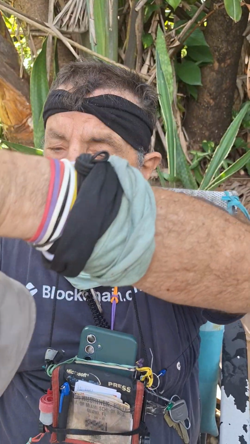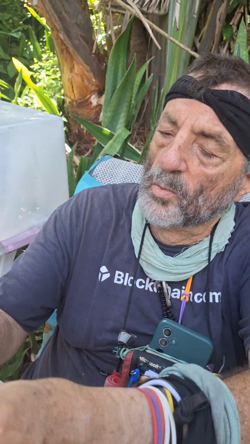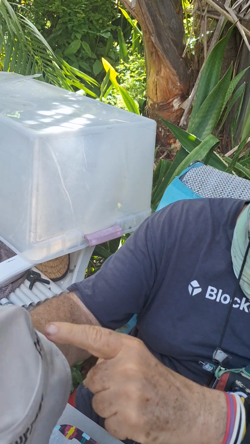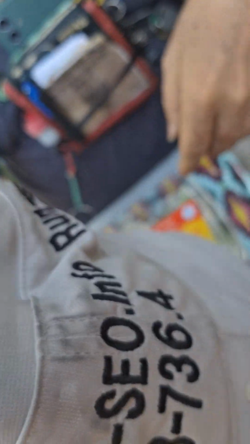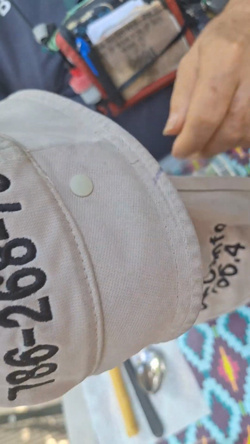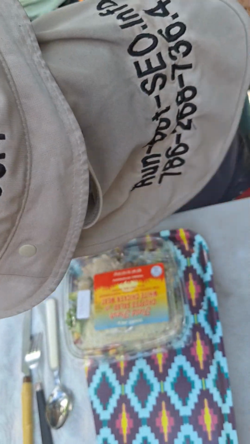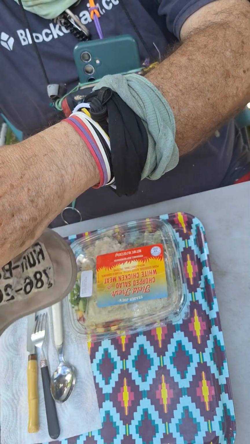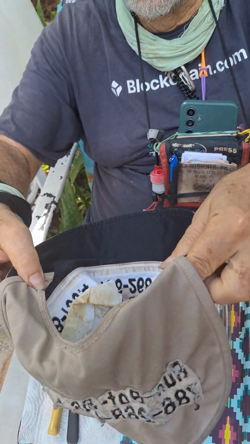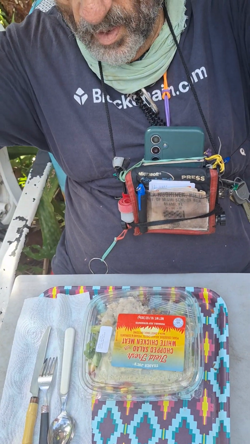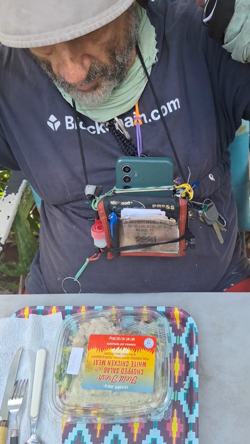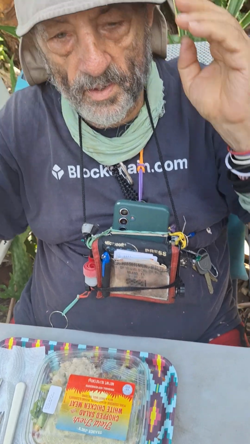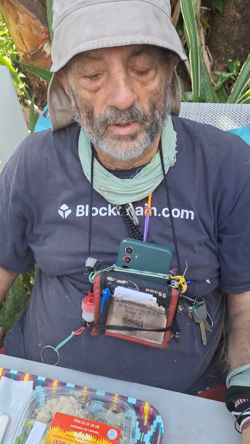Okay, and the web address is run-bot-seo.info. That is the address of the website that contains information on how to order things. For example, do-it-yourself remedy for fungus treatment.